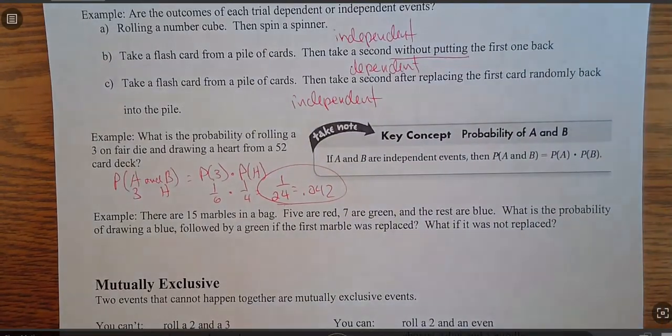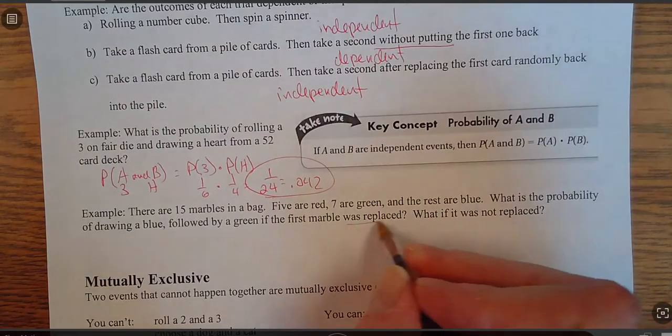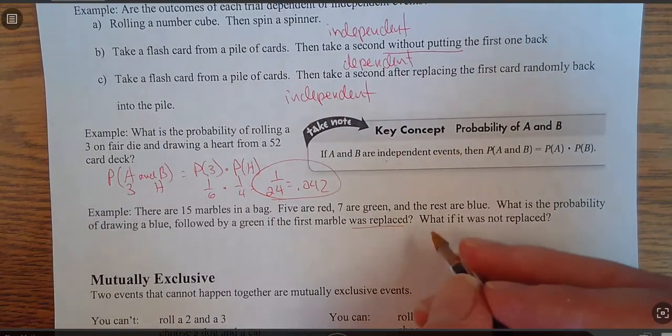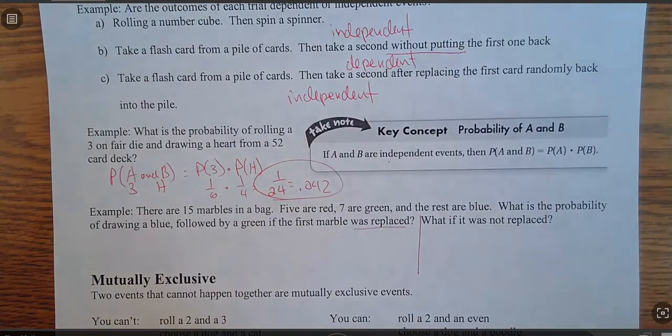Another example, there are 15 marbles in a bag. 5 are red, 7 are green, and the rest are blue. What's the probability of drawing a blue followed by a green if the first marble was replaced? If it was replaced, that means they're independent of each other. Okay, so we'll do that first, and then we'll do it with not replacing the second.